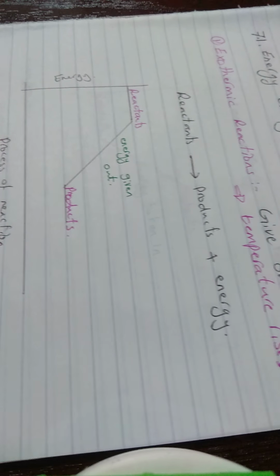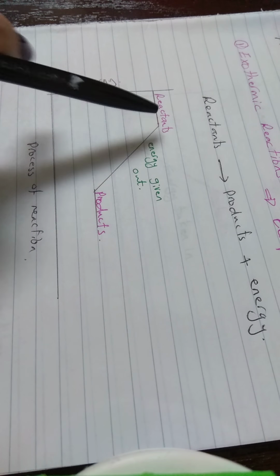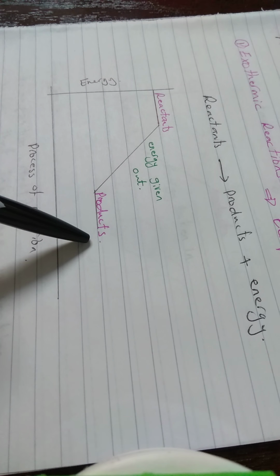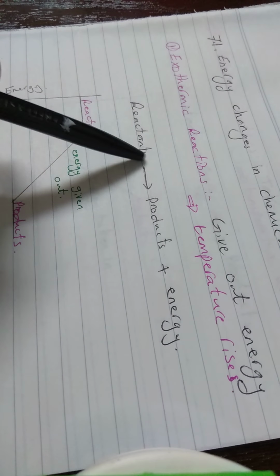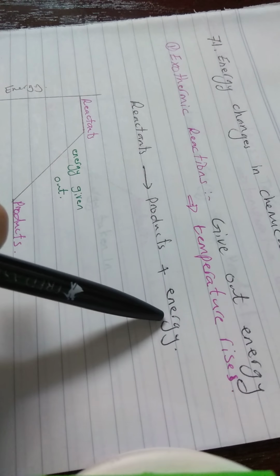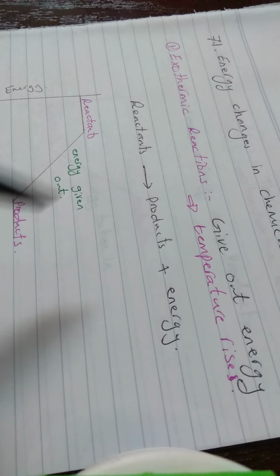The energy level diagram is drawn this way. The reactants, energy is given out to give out products. Now I have to mention that the energy in the reactants should equal the energy in both the products and the energy that is given out as temperature rises.